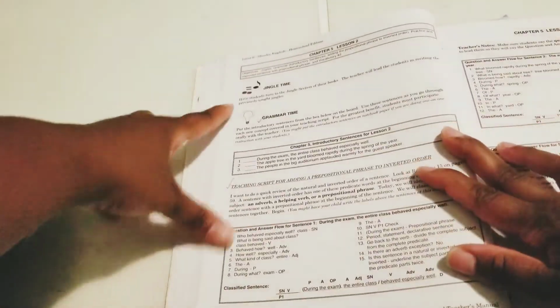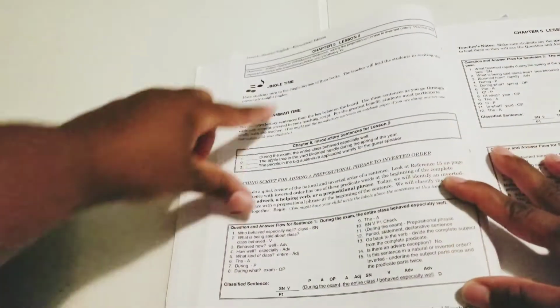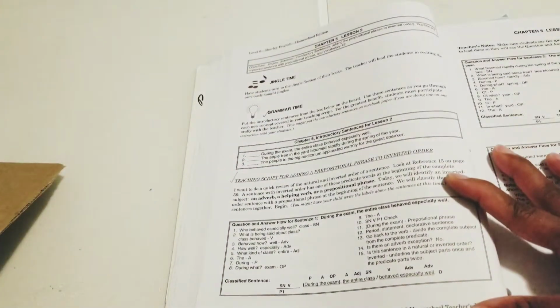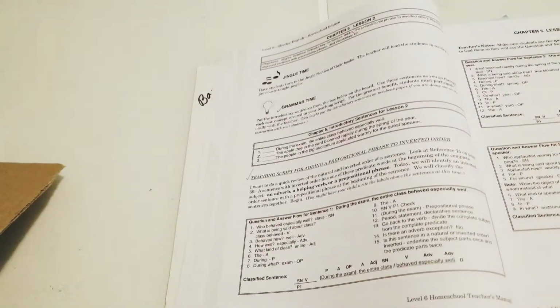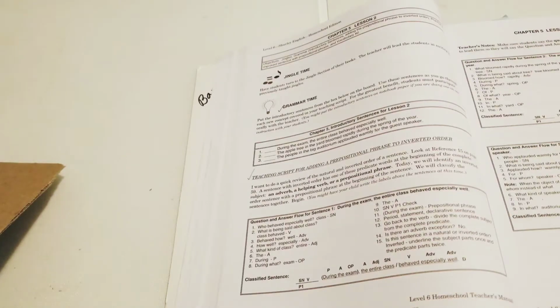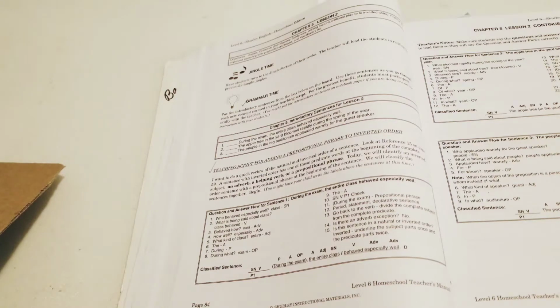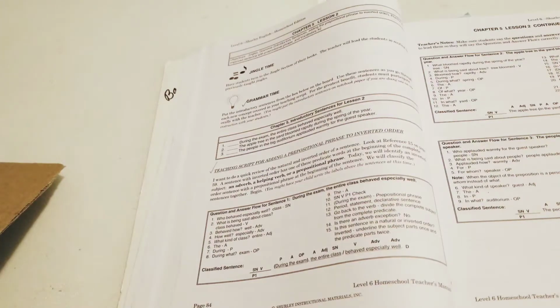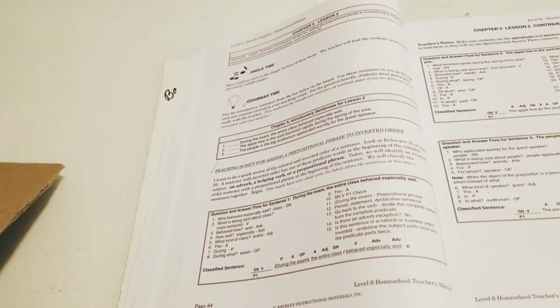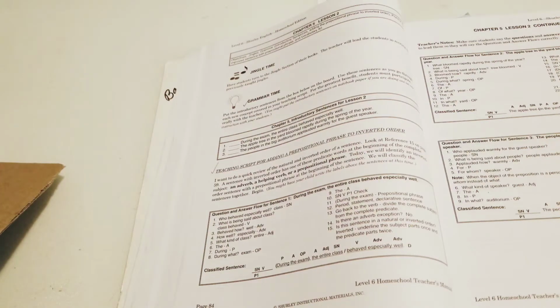And again, this is a different lesson. Okay, so you have a different lesson. You are not learning a new topic, but you are building upon the topic from lesson 1. And then you'll go through lesson 2. It all flows the same way. It has about 5 lessons within each chapter. So again, every chapter has 5 lessons. Every lesson builds upon each other.